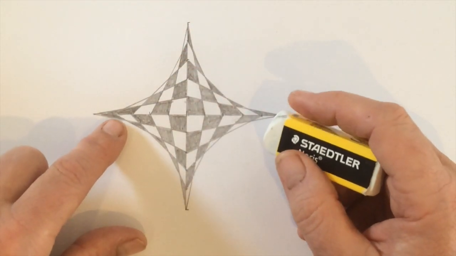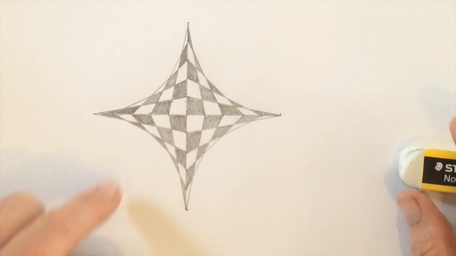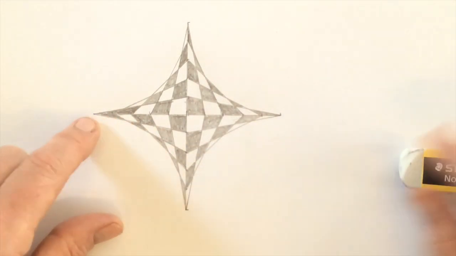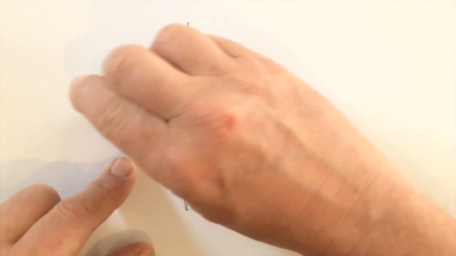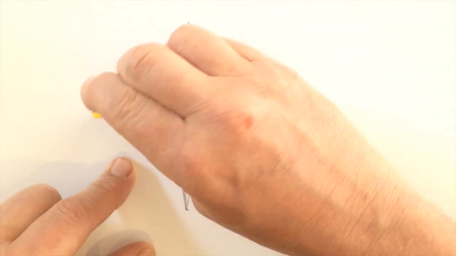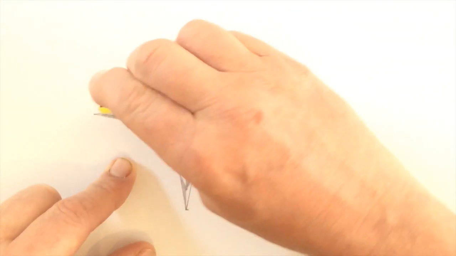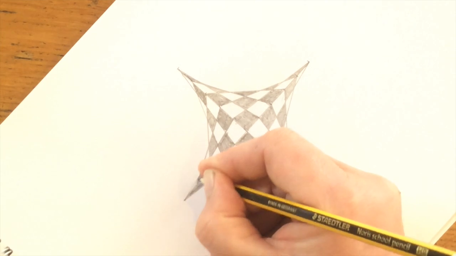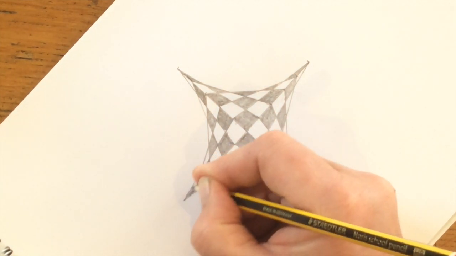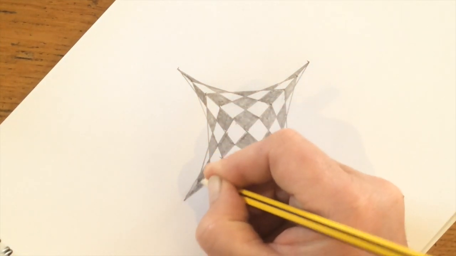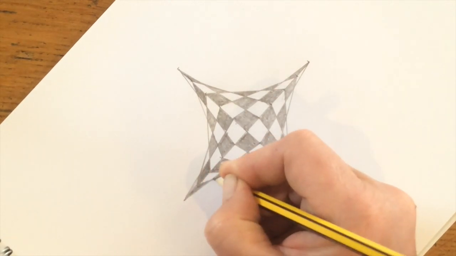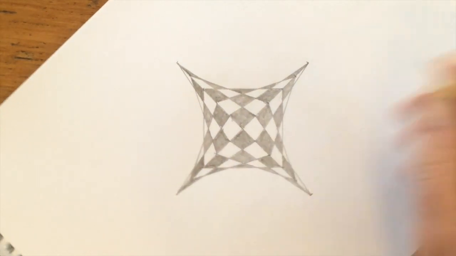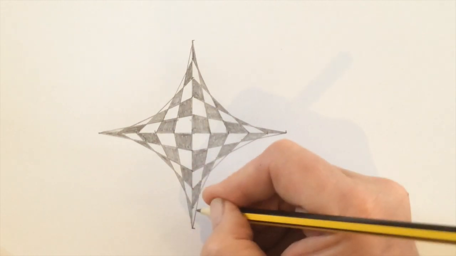And just going to work out which is the wrong one. So if I'm looking here, that's right, that's right, that's right. So it's this one here, so I'm just going to carefully rub that out and redefine it. Onto there, so it's drawn into here.